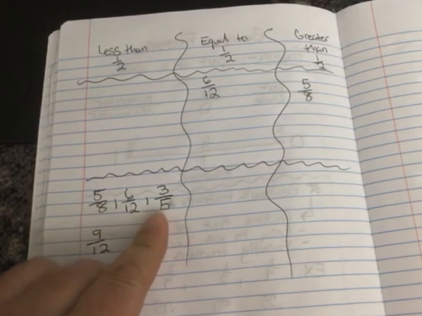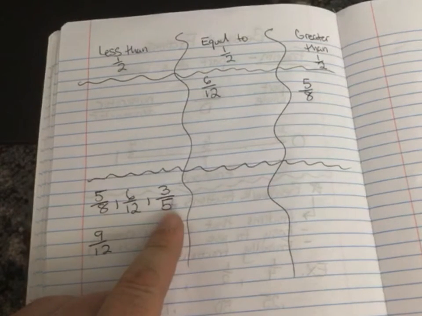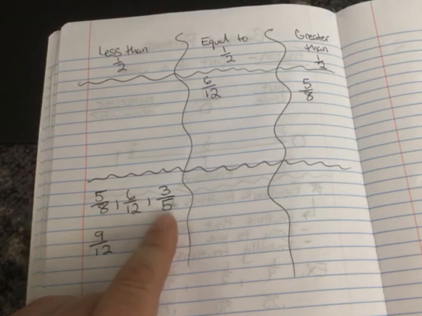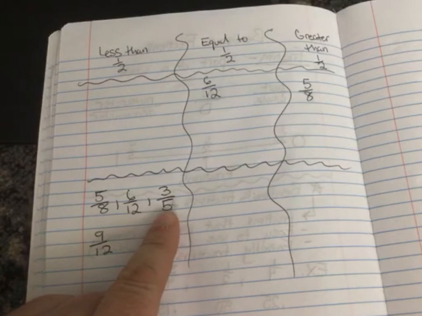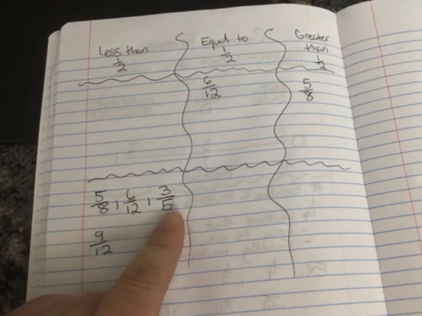I'm going to think of this as, okay, well, 3/5. Since it's fifths, I could relate it back to money. And you hear me out here. This will make sense if you know your money. So if I had $5, half of $5 is $2.50.